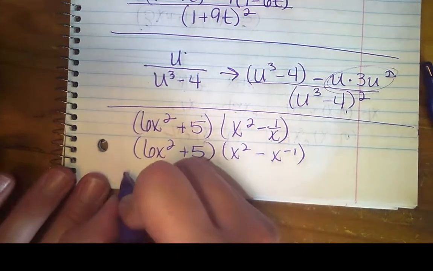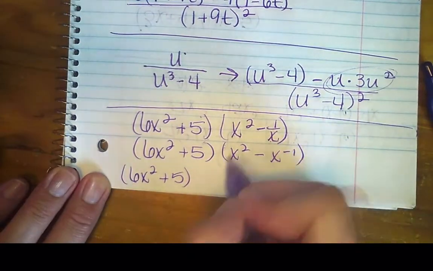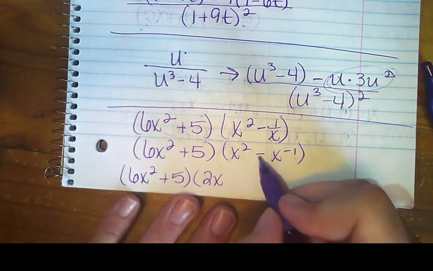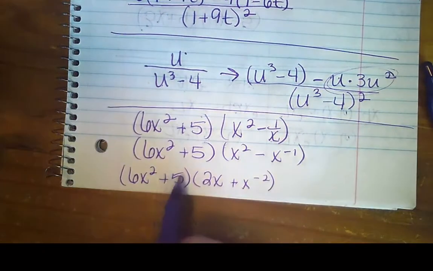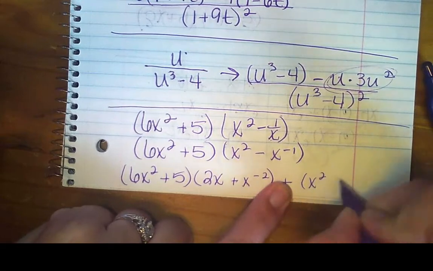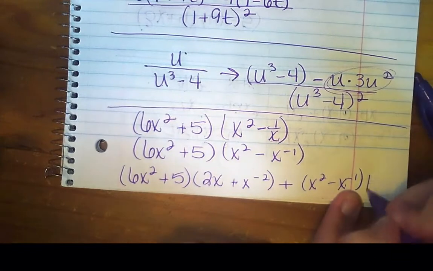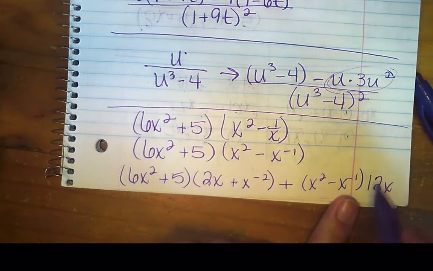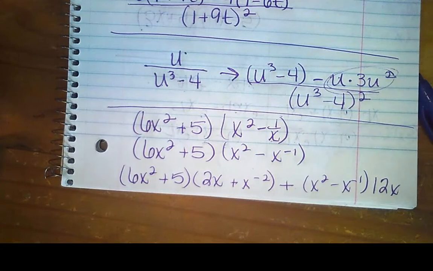First, 6x squared plus 5 times the derivative of the second, which is 2x, watch your signs, plus x to the negative 2. So first times derivative of the second plus the second, x squared minus x to the negative 1, times the derivative of the first, which is 12x. And again, what I've been doing so far is I've been writing that 12x out front, but it doesn't matter. It does not matter the order.